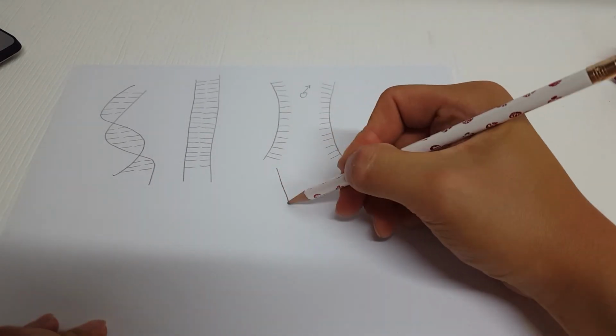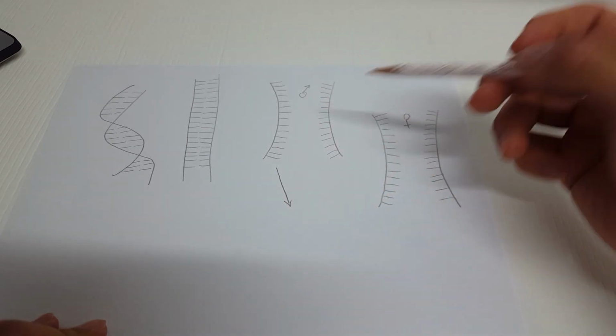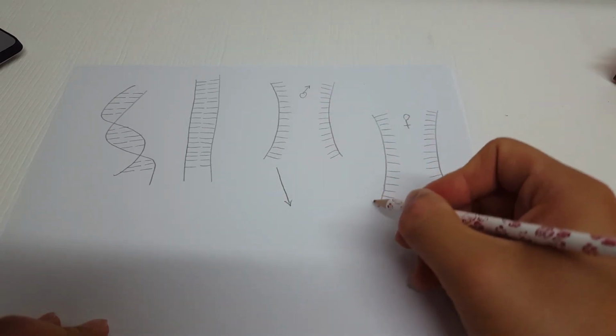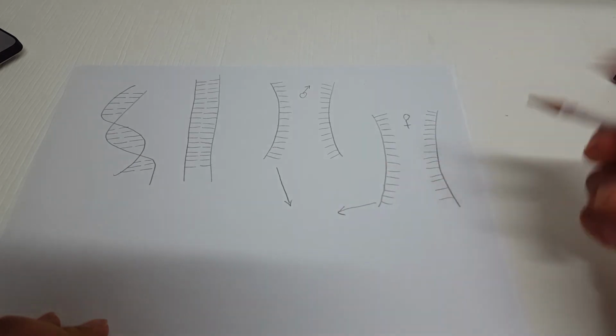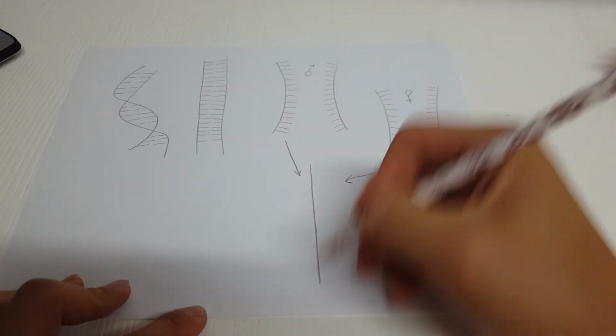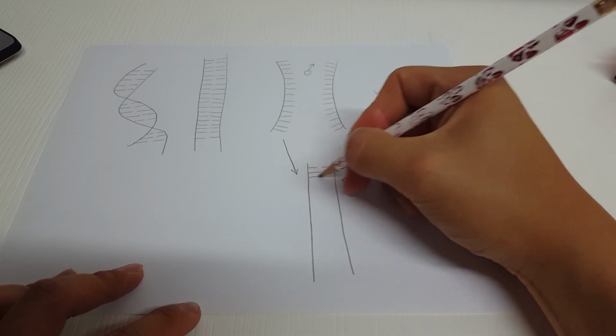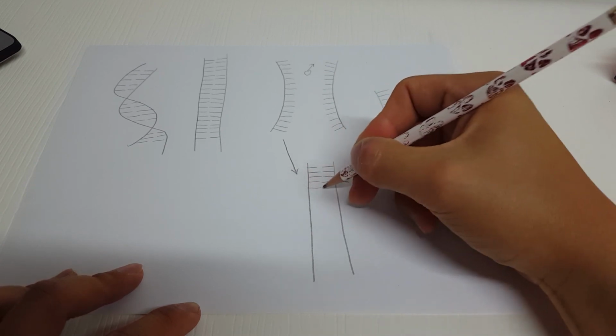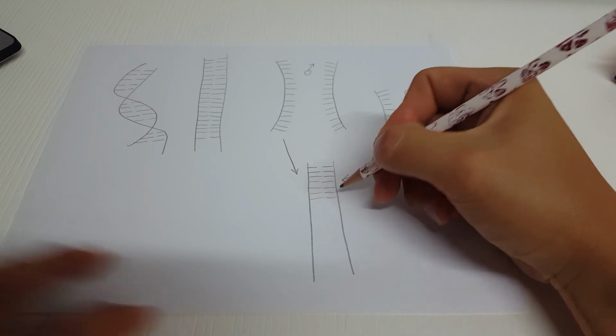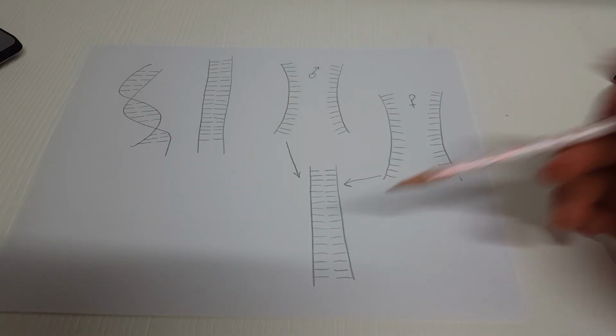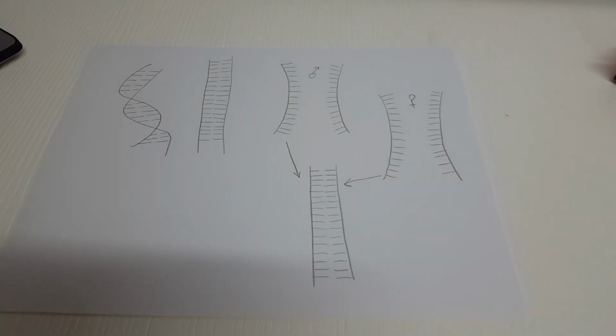So if we took half of the male DNA, which is a sperm, and half of the female DNA, which is a follicle, we pretty much get back, at fertilization, a whole strand of DNA. And this whole strand of DNA is the foundation for a new baby ball python.